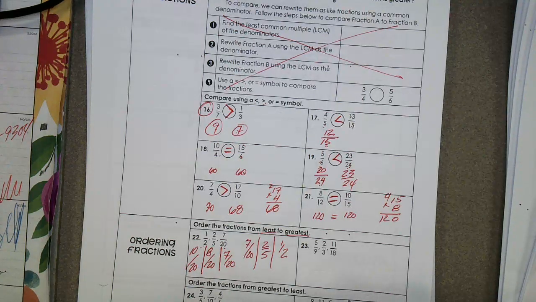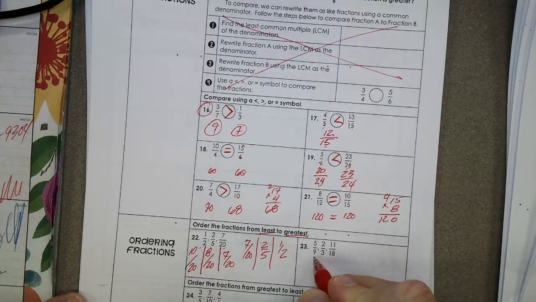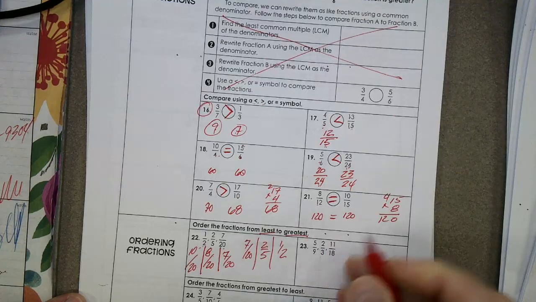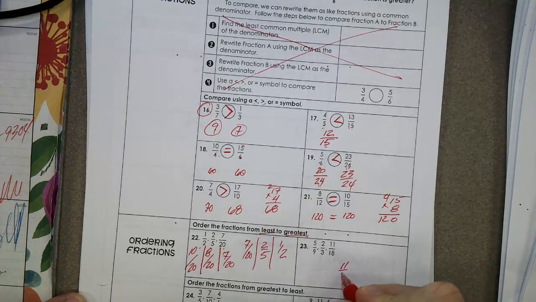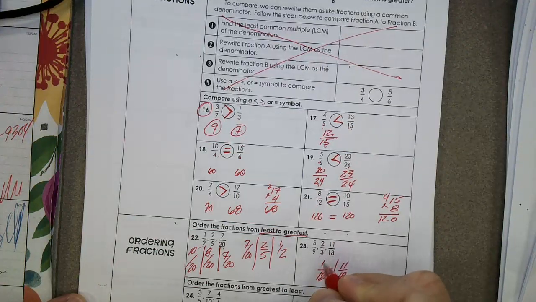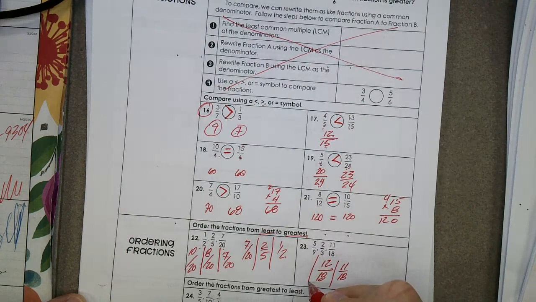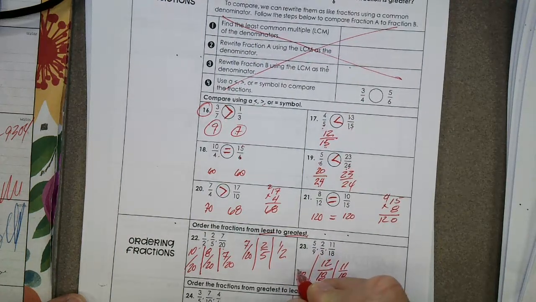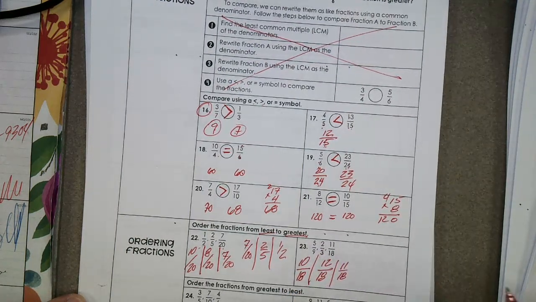All right, let's do one more of those. I clearly can see that 9 goes into 18 and 3 goes into 18, so I'm going to rewrite all of those with a common denominator of 18. 3 times 6 is 18. 6 times 2 is 12. 9 times 2 is 18. 5 times 2 is 10.